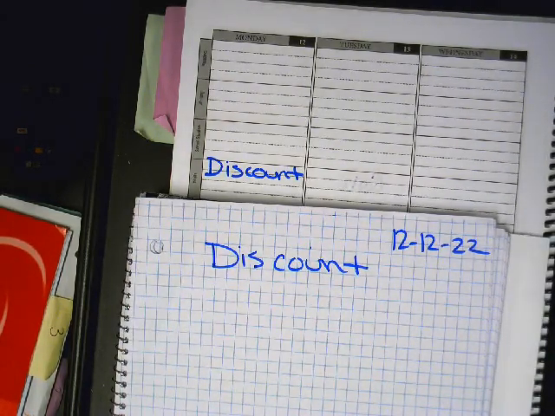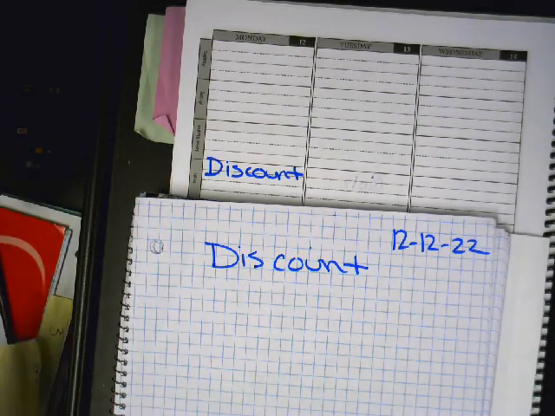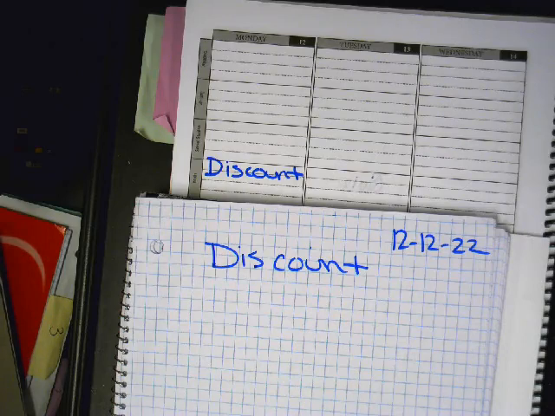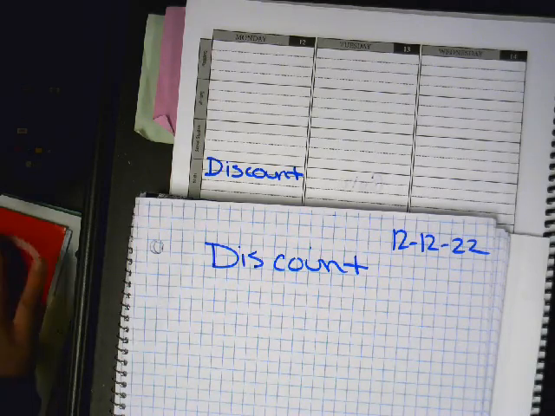Stores use the discount to lure people in to spend more money. So discount is super awesome. Somebody loves discounts. So there you go.